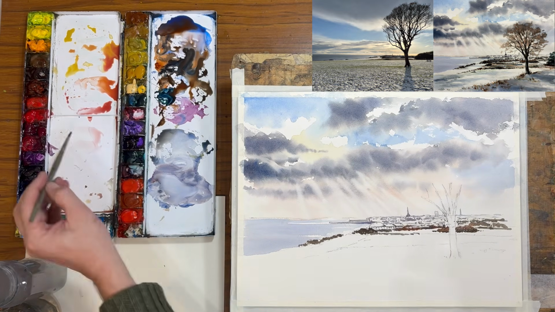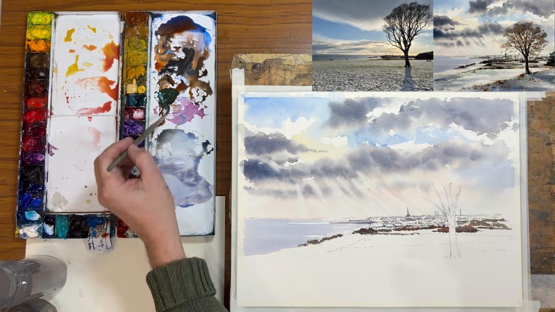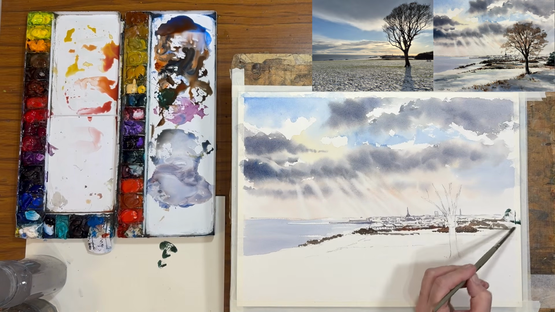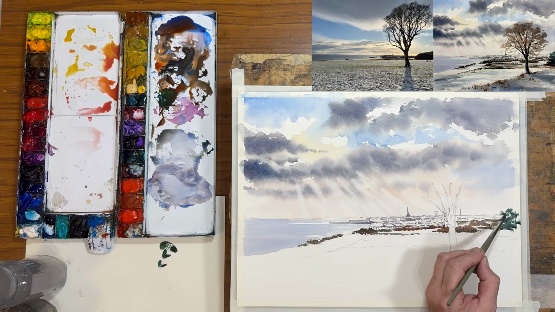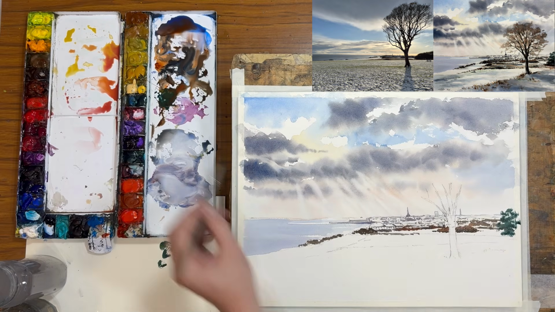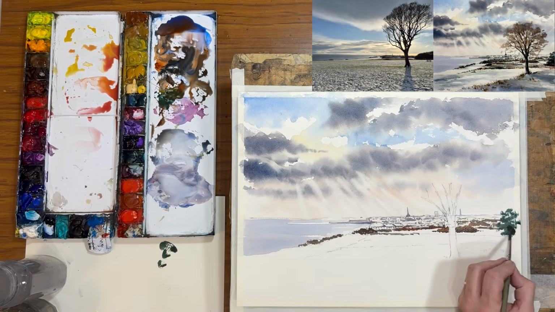Once I moved away from the town and got those trees and hedges in place, there's a bigger middle distance tree that I want to get in. That's going to use a bit of Prussian blue and a bit of raw sienna and a little bit of burnt umber in there as well, just to give that little bit of extra punch to that tree.